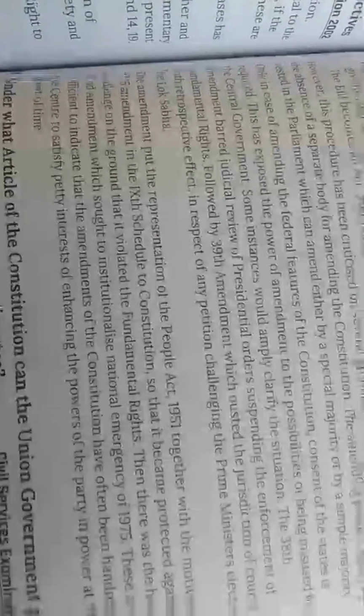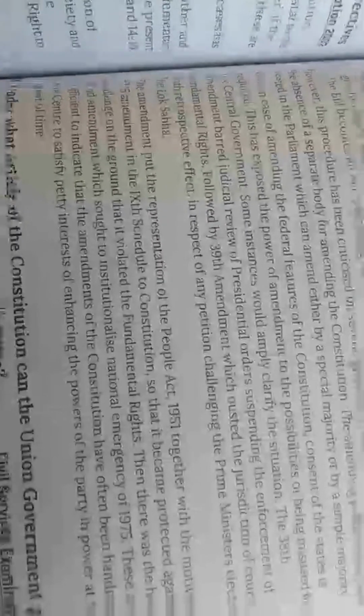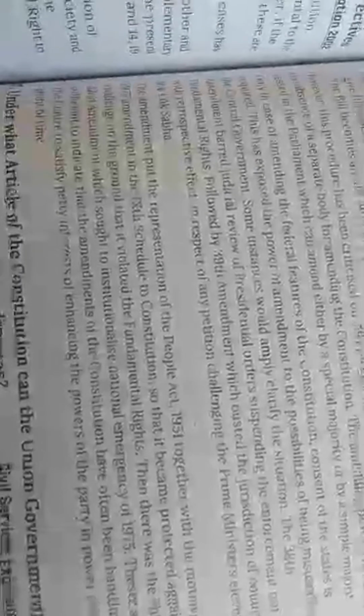The 1975 amendment to the Ninth Schedule of the Constitution was motivated so that it became protected against challenge on the ground that it violated fundamental rights. There was the historic 42nd amendment, which sought to institutionalize the national emergency of 1975.